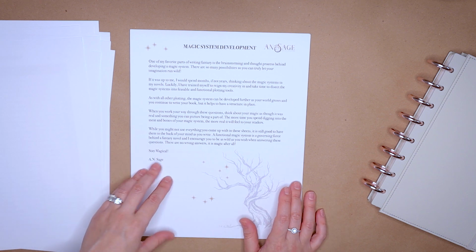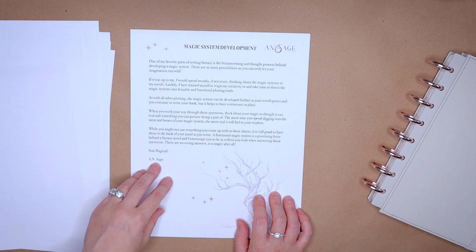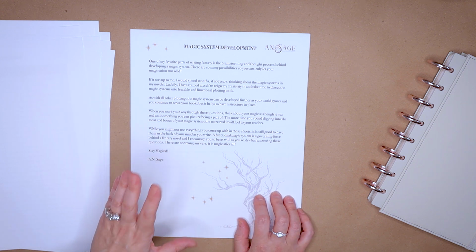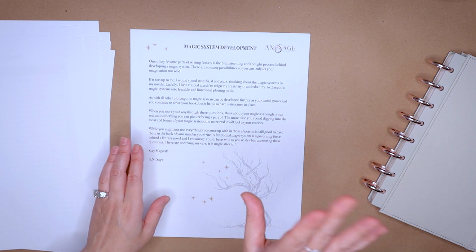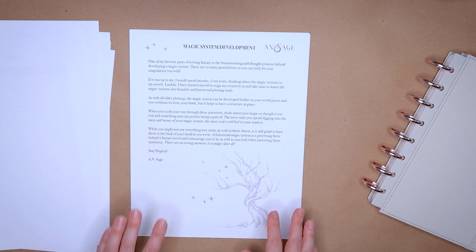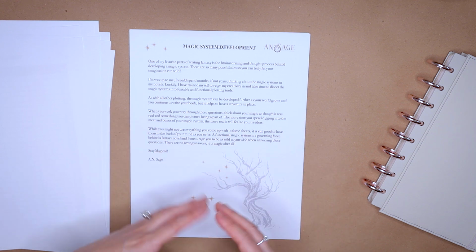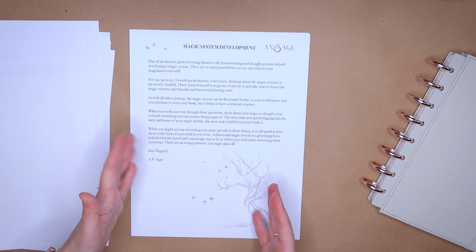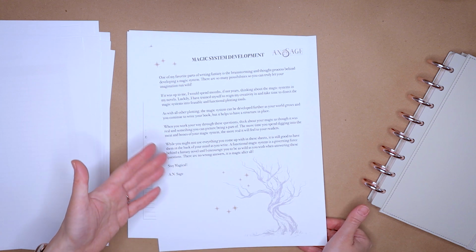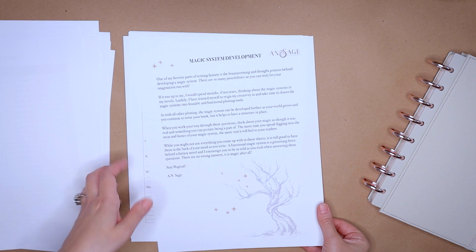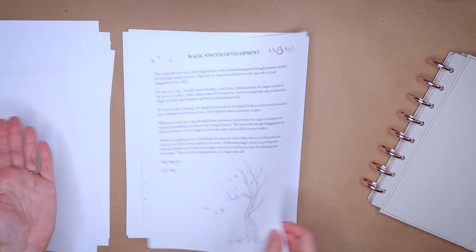Then I have a magic system development, and if you haven't seen my world building series, I will link it just above on the note cards here. But I talk a lot about all of these different ways of developing your world. And so I've created little questionnaires for you to follow. So if you watch those videos and you just need more detail, these are great to download.